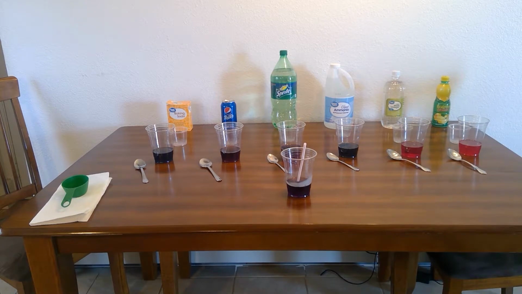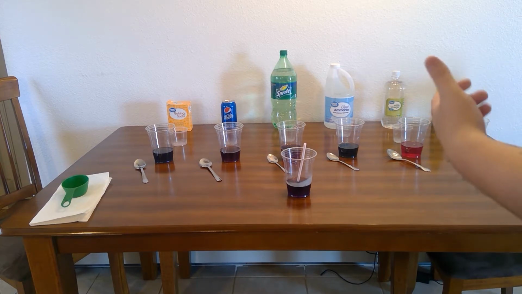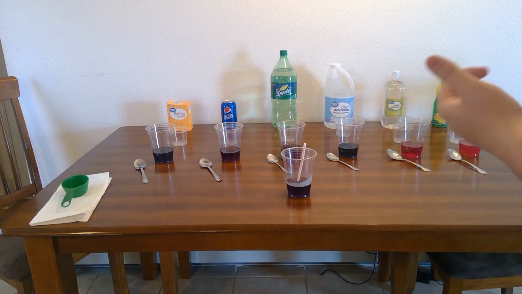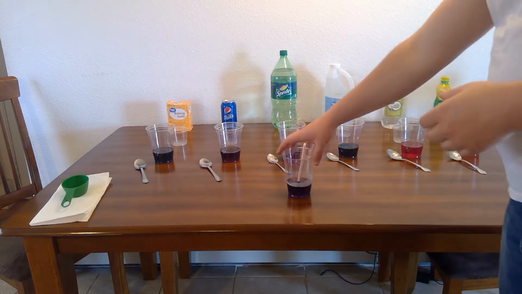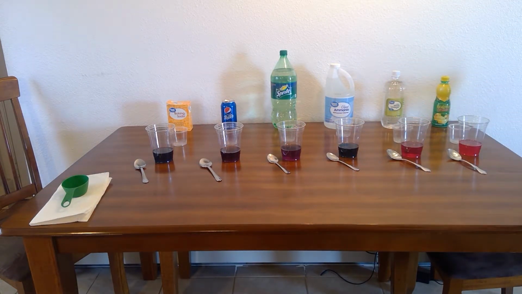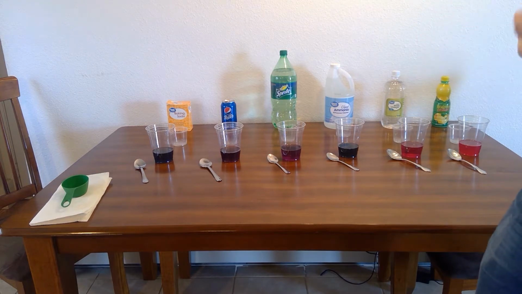The next is going to be the Sprite and the Pepsi. Sprite is a little more than Pepsi, as you can see within those colors. I'll move that actually. Then I would say it's the ammonia all-purpose cleaner. It's just a little greener and brighter than the base baking soda.